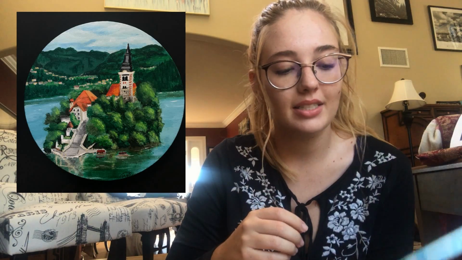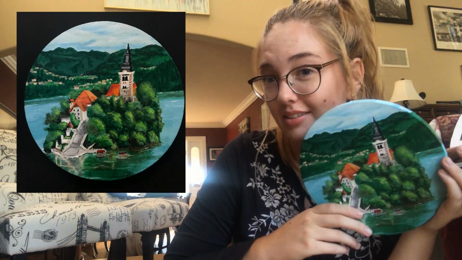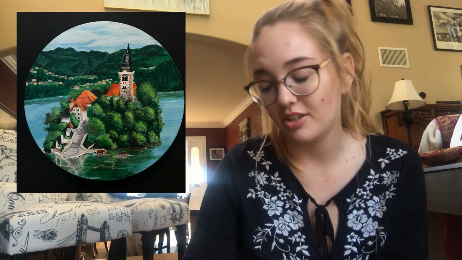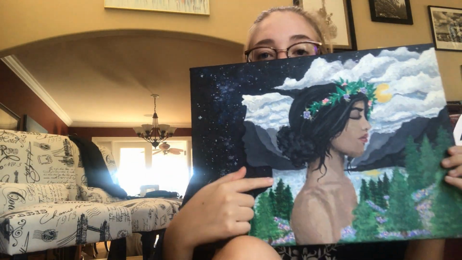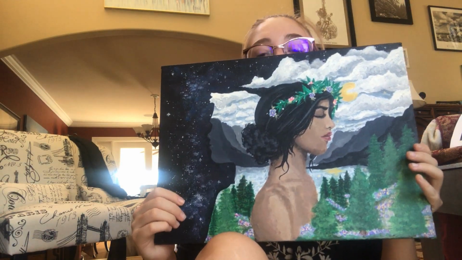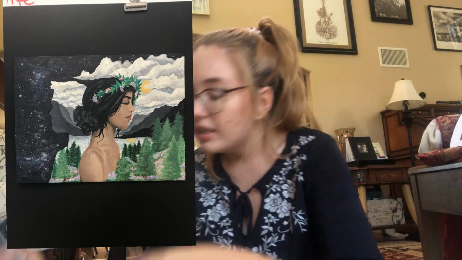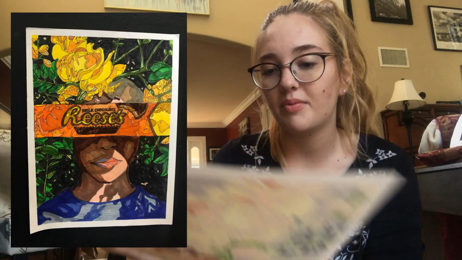I put them into my college portfolios. So there's this one. This piece is of Slovenia, and it's my favorite place that I've probably ever visited, and it's in Lake Bled, Slovenia, and it's just beautiful. This piece is of a girl, and then there's the silhouette of the man that she's lost, and she's remembering him in nature. This piece is of Grant with a Reese's cup in front of his face.